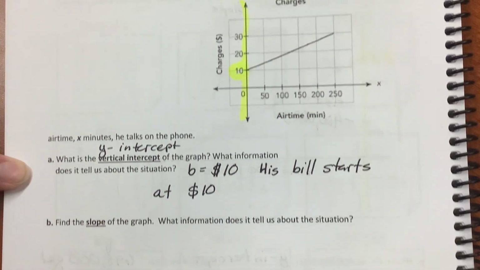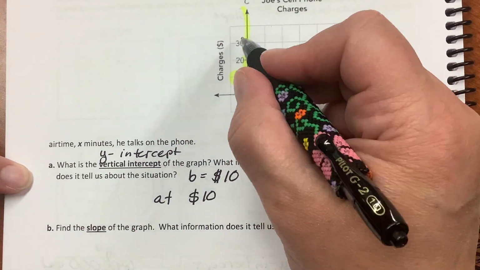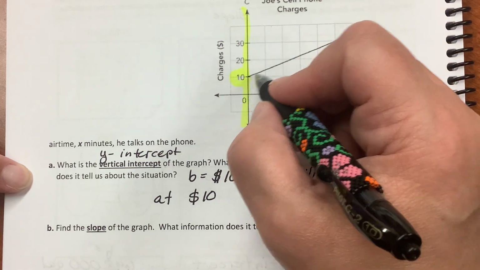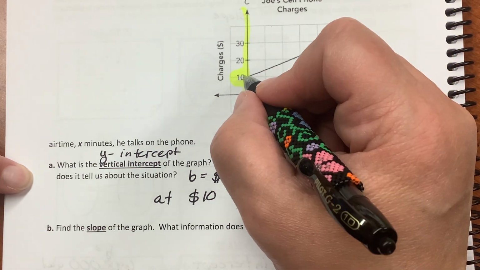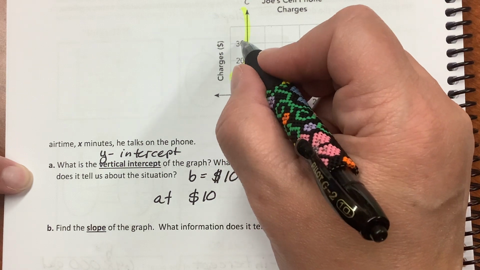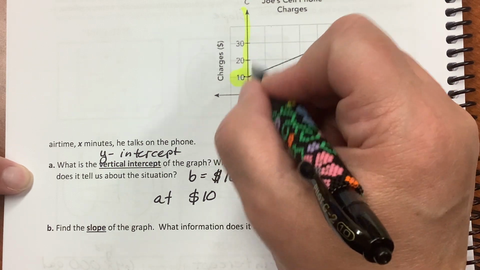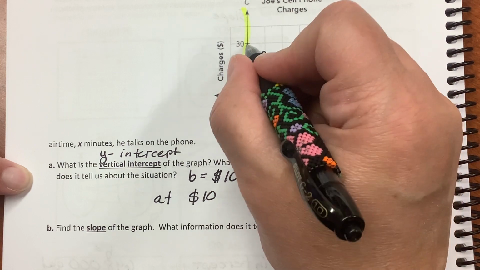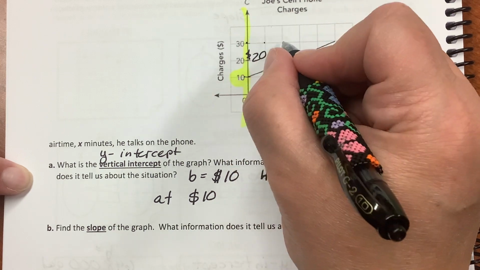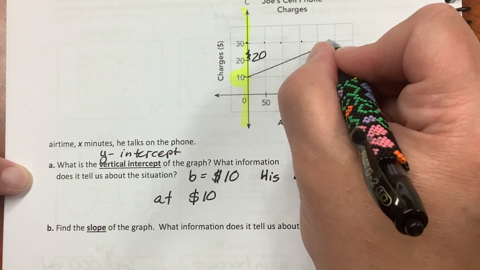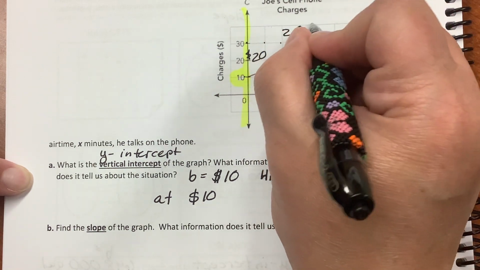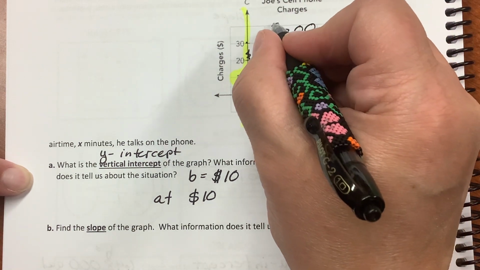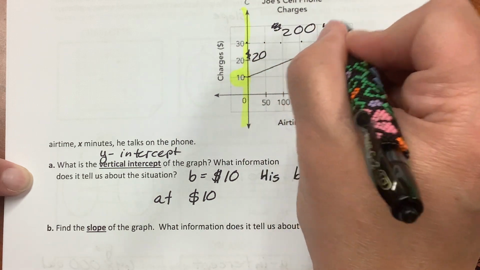Find the slope. Well, that's easy enough. We're going to do rise over run, and this is a positive slope. So let's see. From 10, 20, 30, it's going up $20, and over 50, 100, 150, 200 minutes.